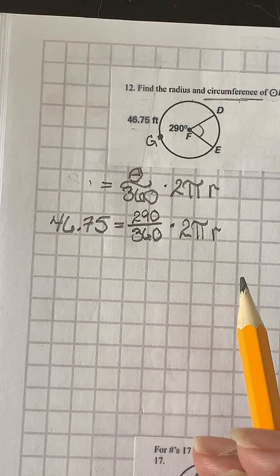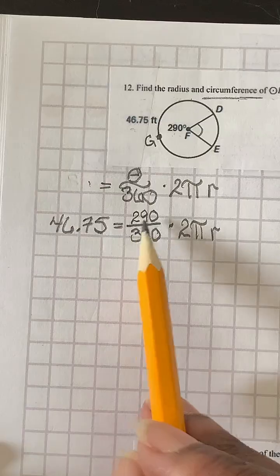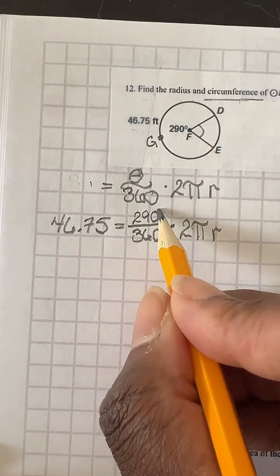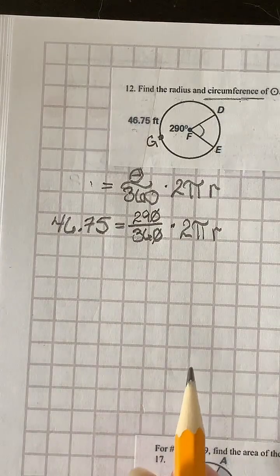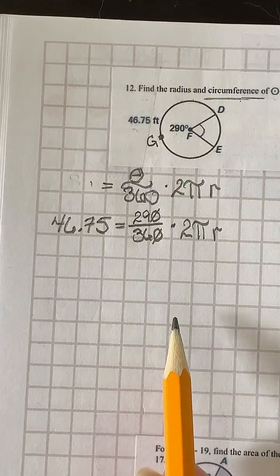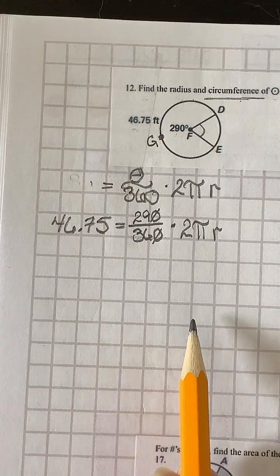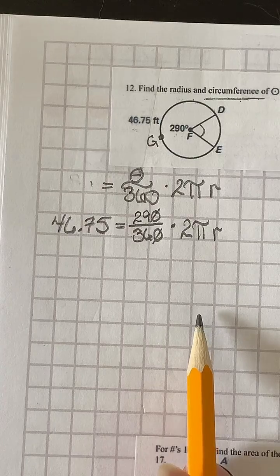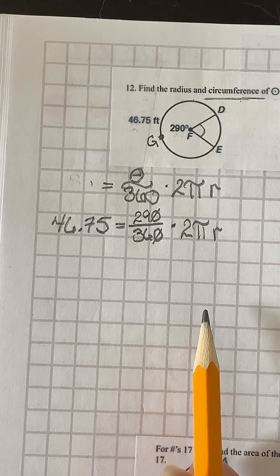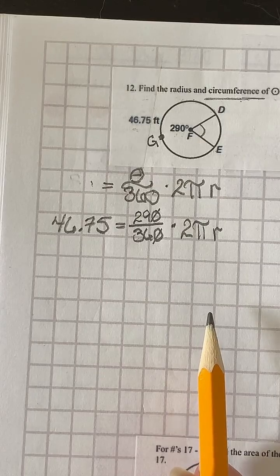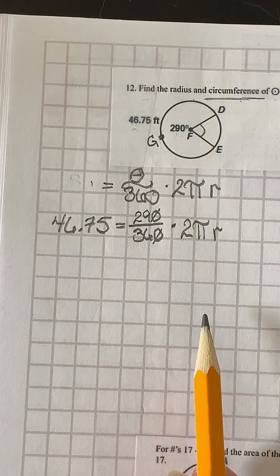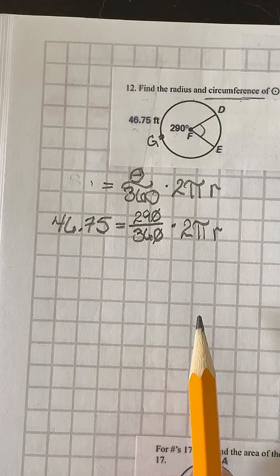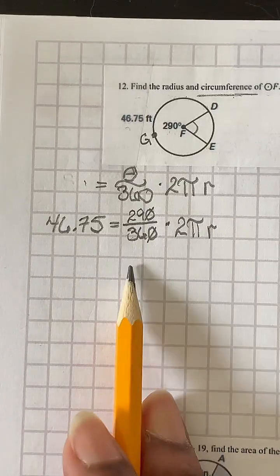It should be a nice long decimal. And if you don't want to do 290 and 360, remember, both of them end with 0. You'll get the same thing if you say 29 divided by 36. So what do we think? Okay, it's going to be a long decimal.